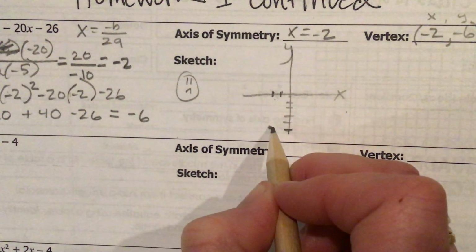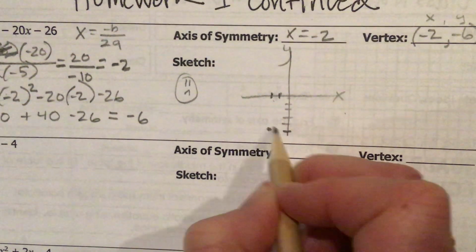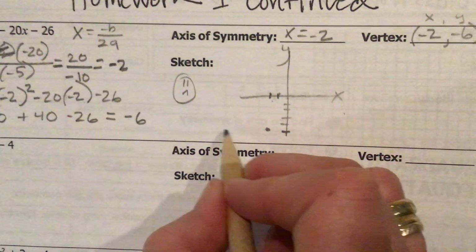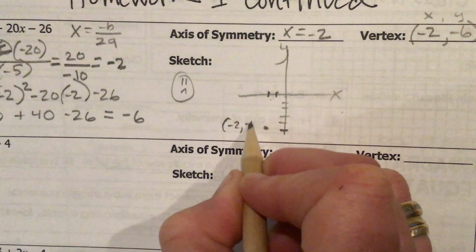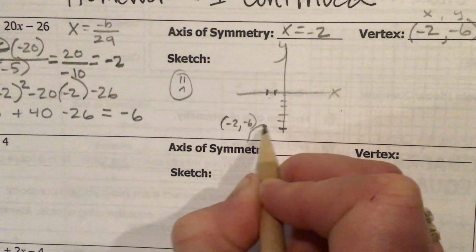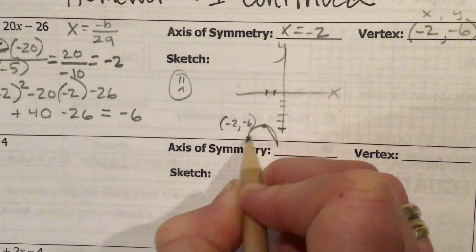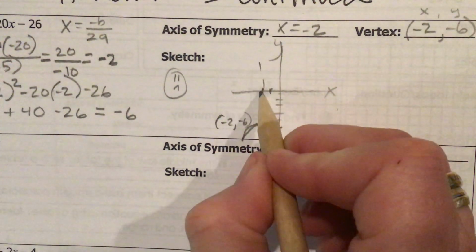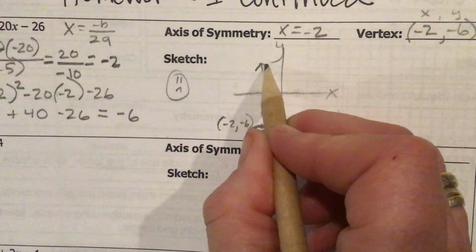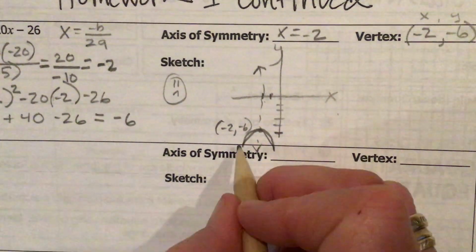And I, unfortunately, well, you'll still get the drift, but this is going to be negative 2, negative 6, and that's the top. So I'm going to have a graph that looks something like that. And on my axis of symmetry, something like that. Okay.